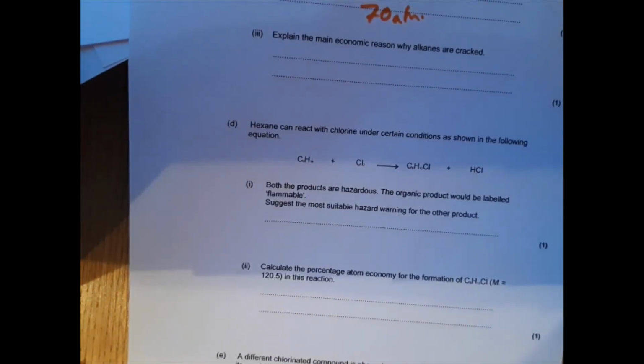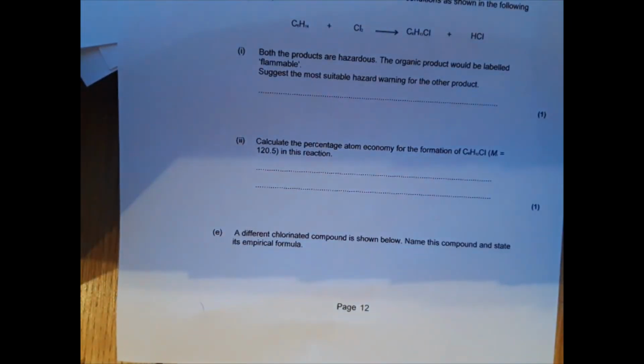Calculate the percentage atom economy. Oh, I'm not bothered about that, to be honest. A different chlorinated compound is shown. Not bothered about that either, because we've not done that yet. Done. See you later.